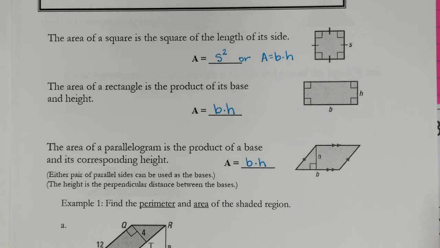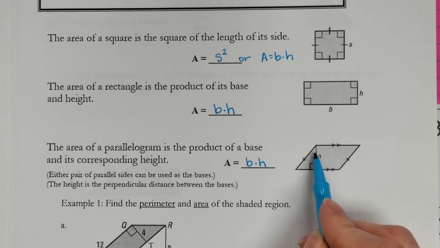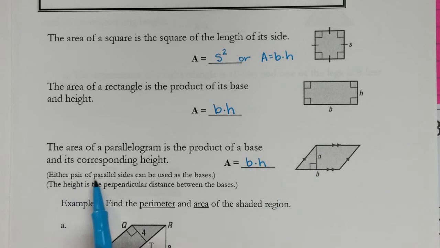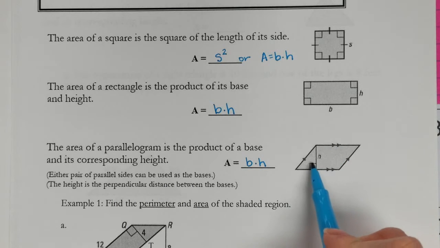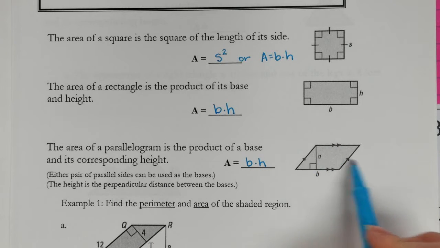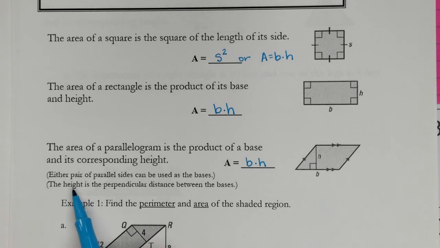Now the tricky part of a parallelogram is this is the base, right? Because it's one of the parallel sides. These could have been the bases, but in this picture they're just not. But the parallel sides can be bases, and then the height has to be perpendicular to it. So that's what it says here. Either pair of parallel sides can be used as bases. And in this picture, we use these because we have a perpendicular line here. We don't have any perpendicular with this. And the height is the perpendicular.